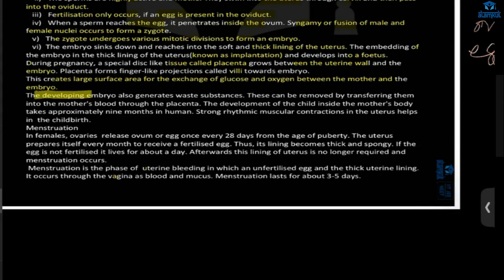The developing embryo also generates waste substances. These can be removed by transferring them into the mother's blood through the placenta. So the placenta's work is very important. The development of the child inside the mother takes approximately 9 months in humans. Strong rhythmic muscular contractions in the uterus help in the birth of the child.